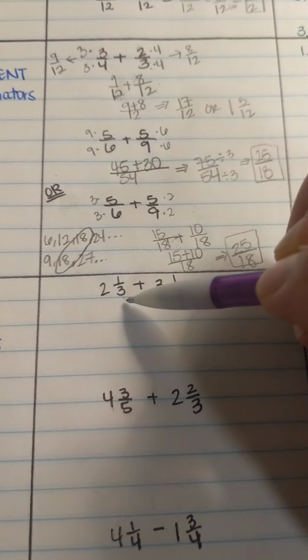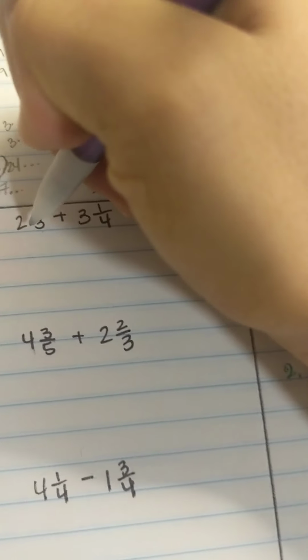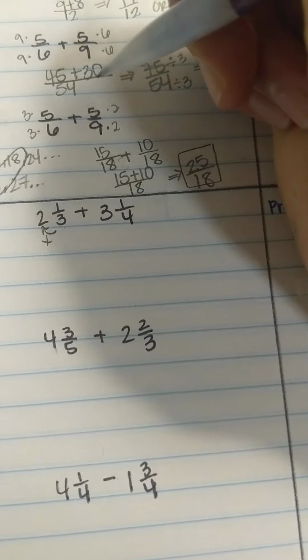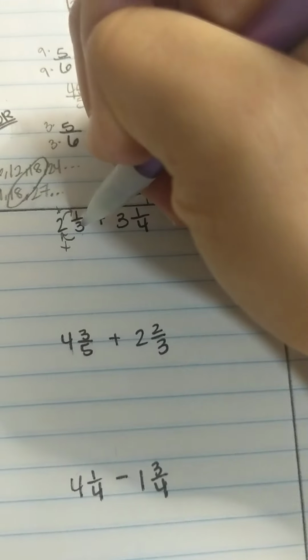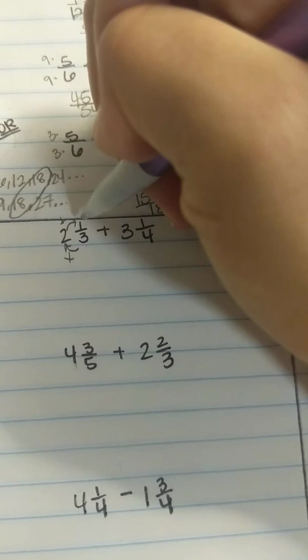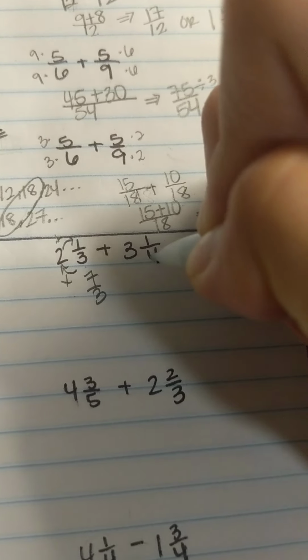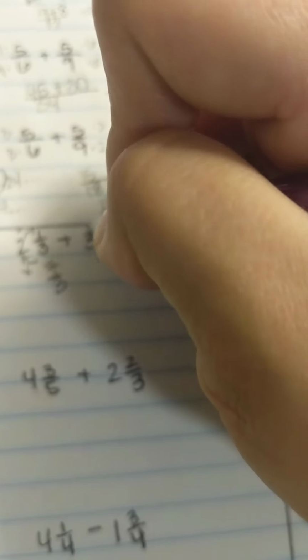So let's look at this first example. To change this mixed number into an improper fraction, we're going to take that denominator, multiply it by the whole number 2, and add that amount to the numerator. So 3 times 2 is 6, plus 1 is 7. So this is the same thing as 7/3. Again, same process here. 4 times 3 is 12, plus 1 is 13, so 13/4.